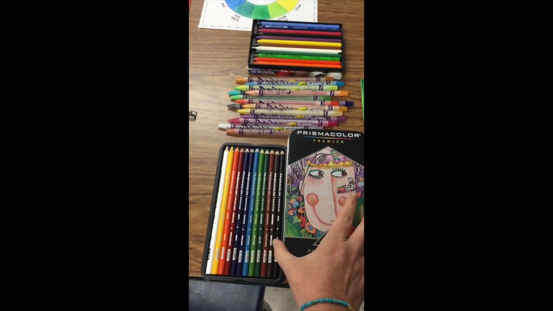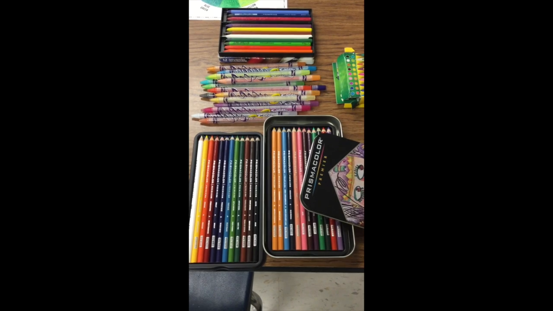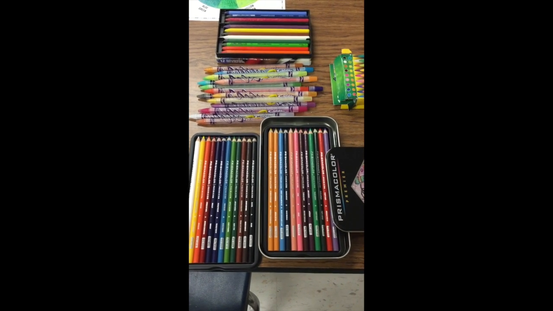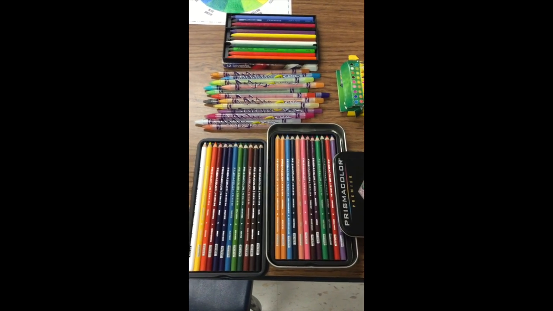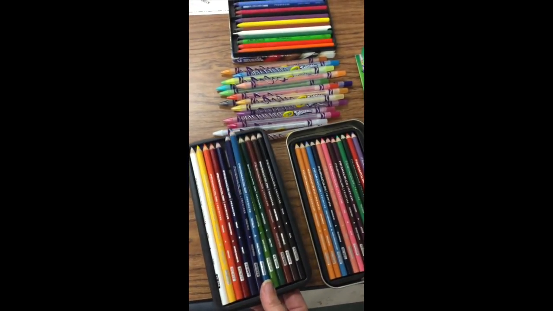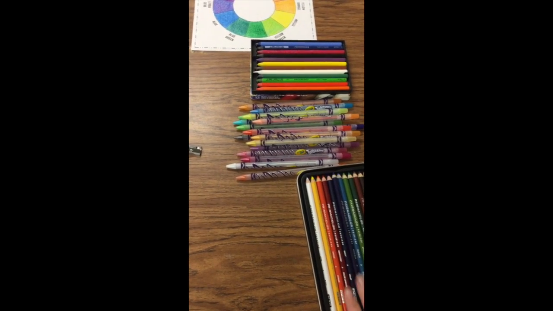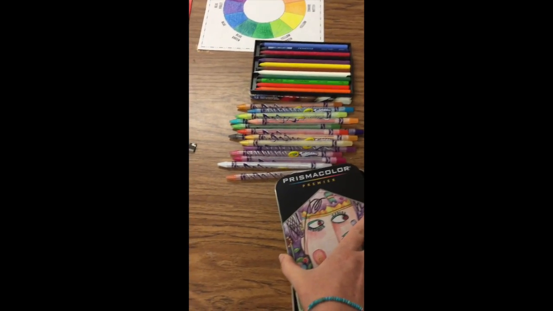They usually come in tins, metal tins, with their pencils and trays just like this, and you can see the array of colors that they come in. I'm not going to use these for our project today, but I wanted you to see them and to see what they look like. So I'll put those aside.